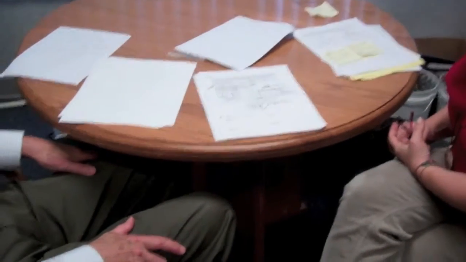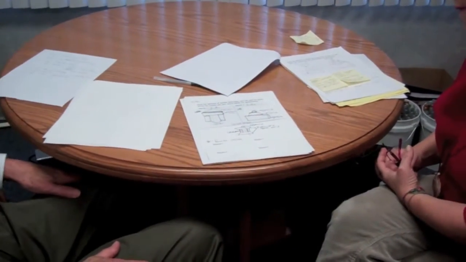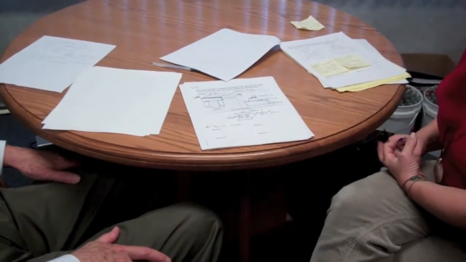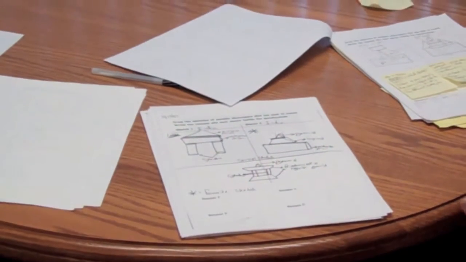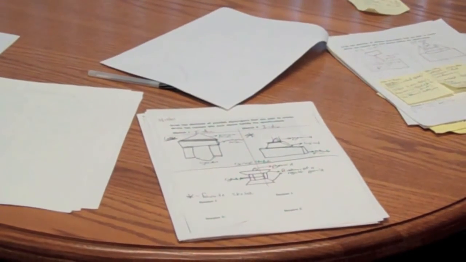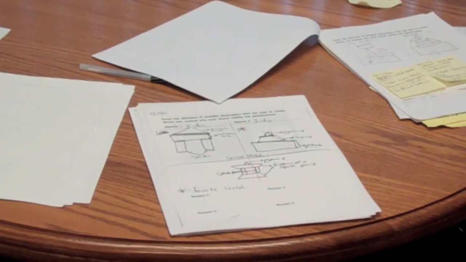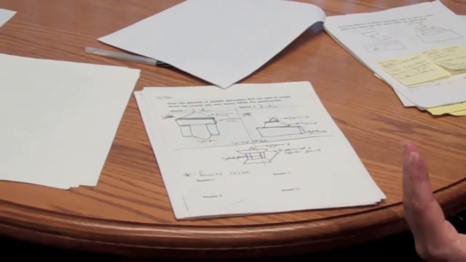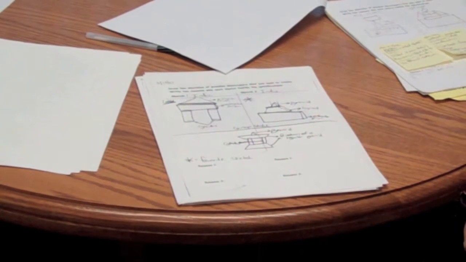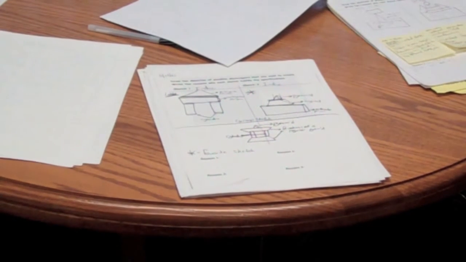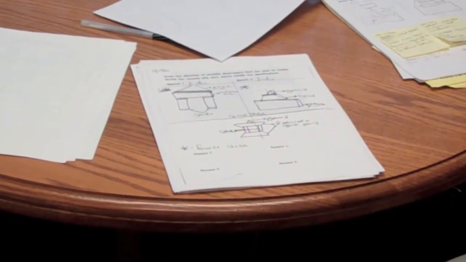Sketching is, I feel, an integral part of the engineering design process. Students have to label, and before we even talk about sketching, again, modeling is so important. So I model for them, asking them, I don't just tell them what it is, but I say, what do you think goes into a good sketch? And I serve as the facilitator as we talk about what a good sketch is.